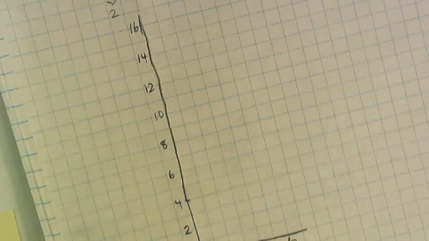What is my first ordered pair? Yes. 1, 3. Okay, so is this where my first ordered pair is going to be? Right there? No. Why not?